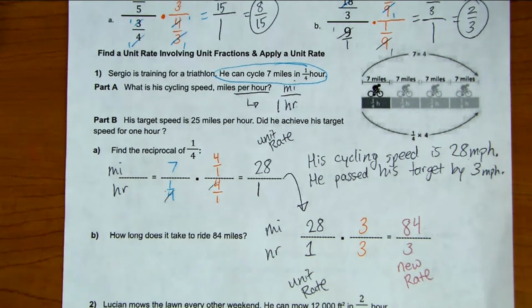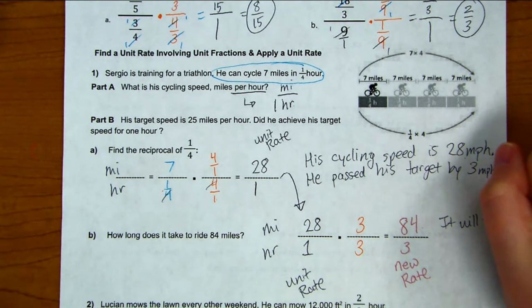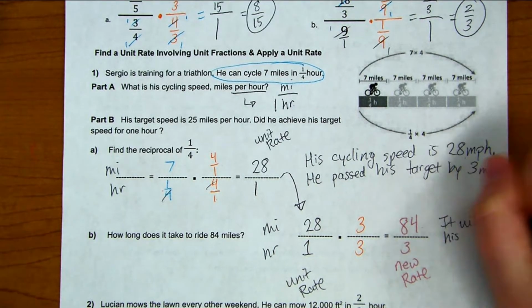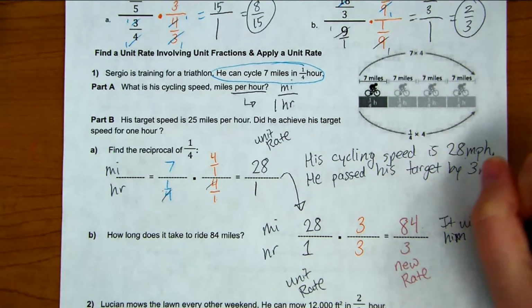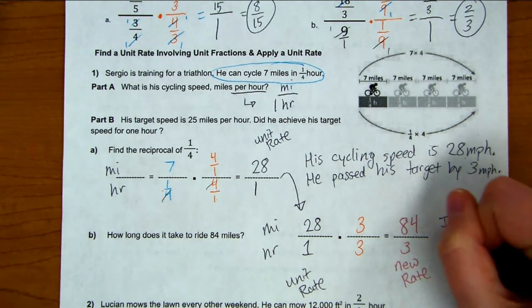So we can say it will take him 3 hours to ride 84 miles.